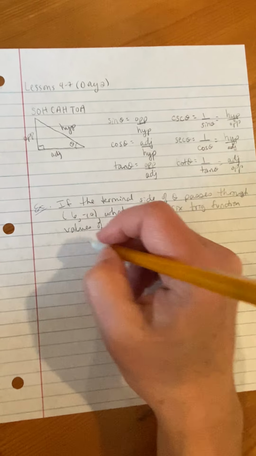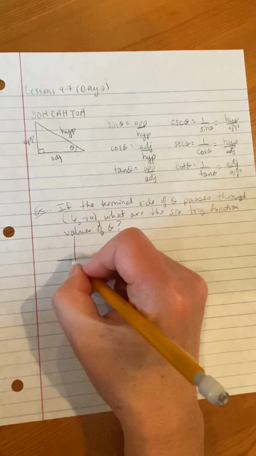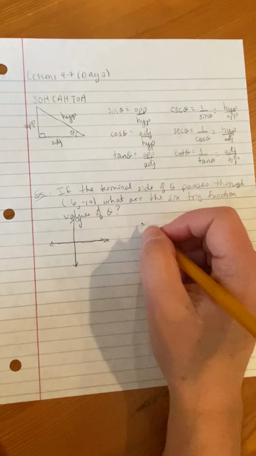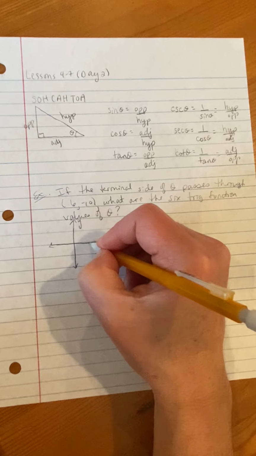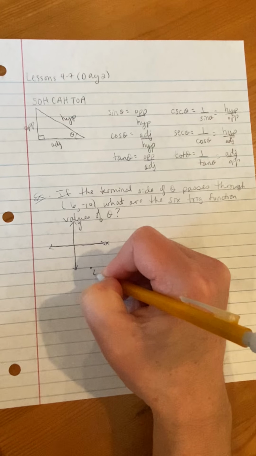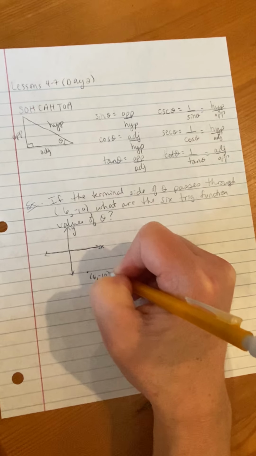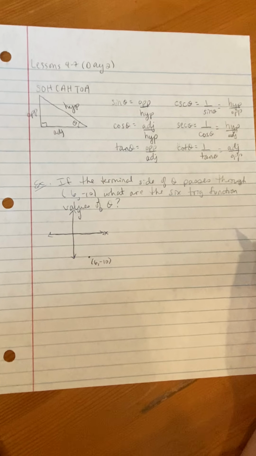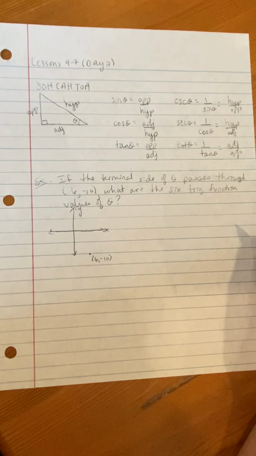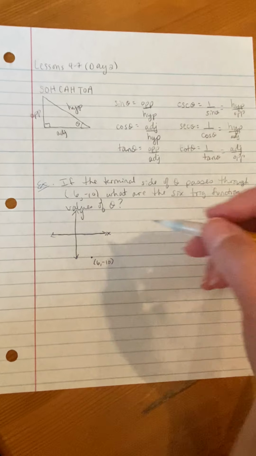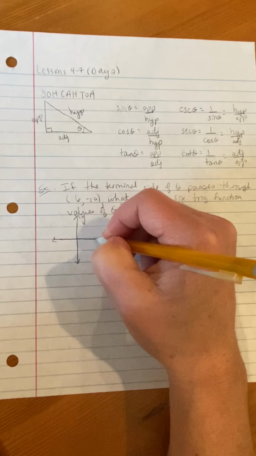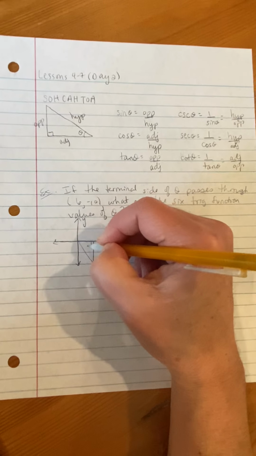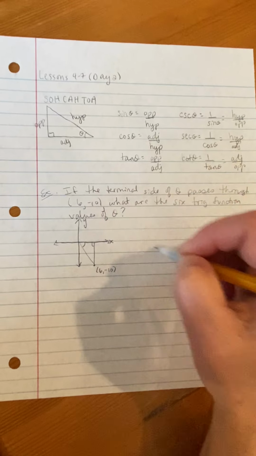All right, so let's make a nice little sketch here. Okay, and we're going to plot the point 6, -10. So let's say about here. Okay, so this is the point 6, -10. So we're going to do again what we did in lessons 4 to 7 day 1, which is we're going to make a right triangle. Now it does matter how you make that right triangle. It's always going to be such that you have a perpendicular to the x-axis, okay, not to the y-axis. Reason being is because you want to have your reference angle be part of the triangle there, okay?